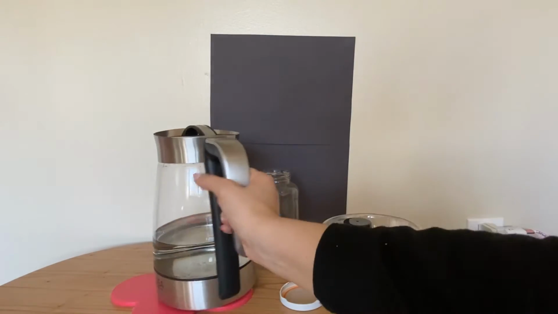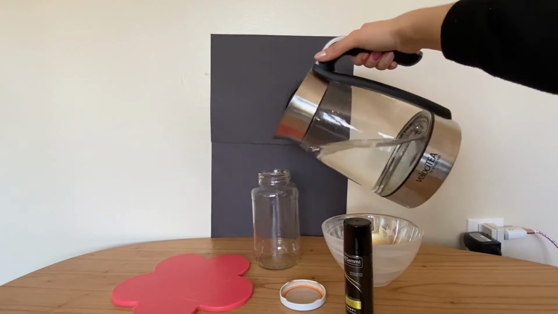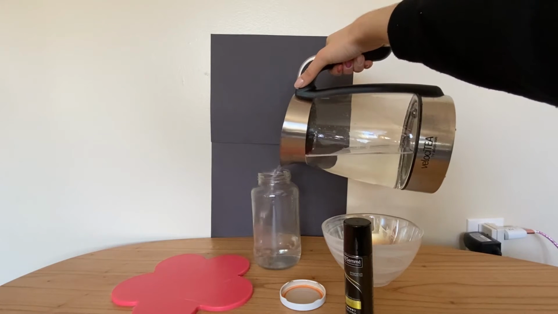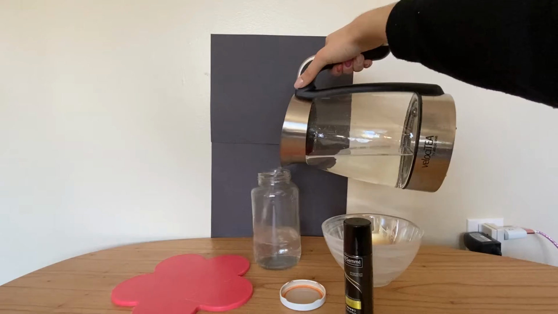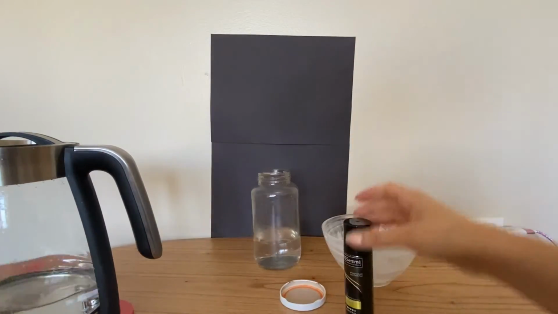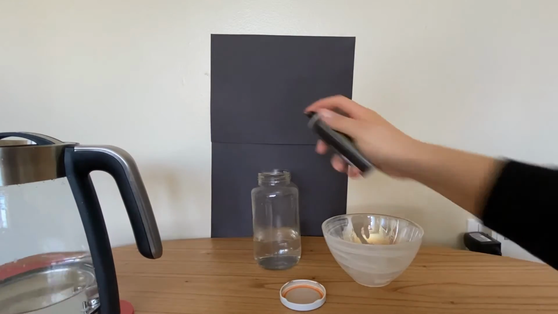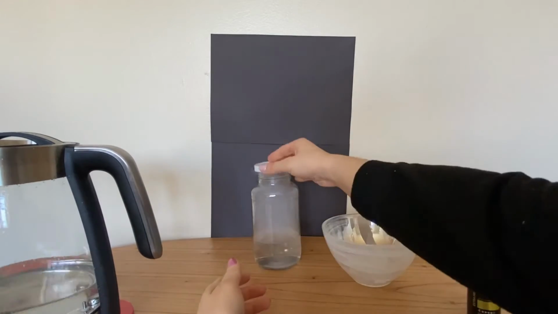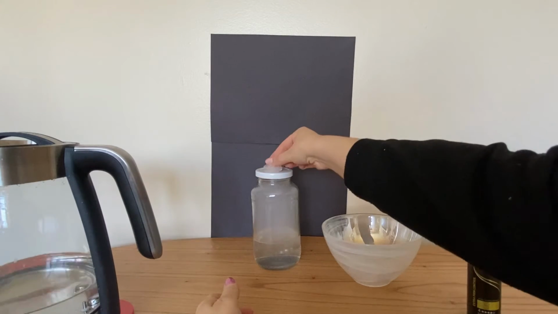All right, scientists, let's get into this. First, I'm taking my hot liquid and putting it into my jar, pouring it about 1/4 of the way full. Set that aside, and then we take our hairspray, whatever hairspray you have works, and we do a nice squirt right into the jar, putting the lid on as quickly as possible.